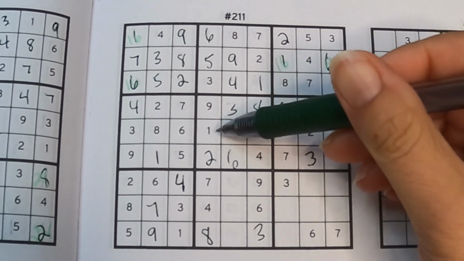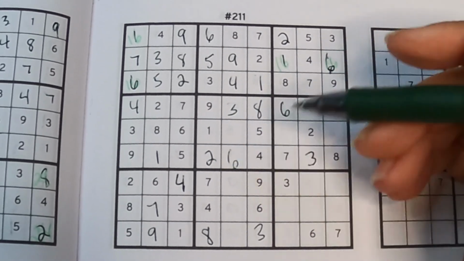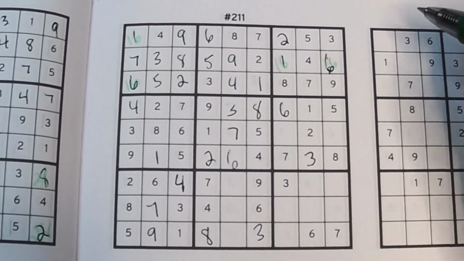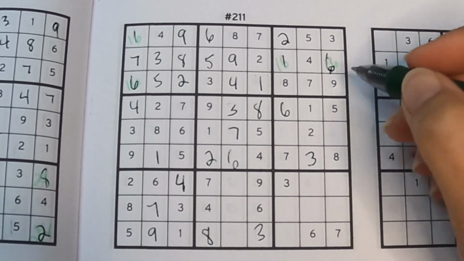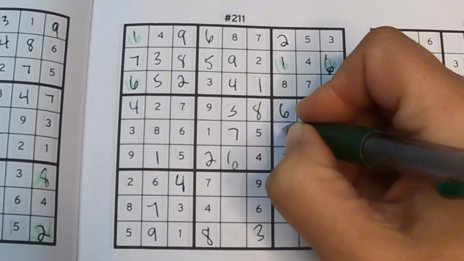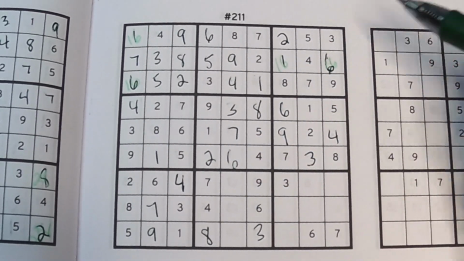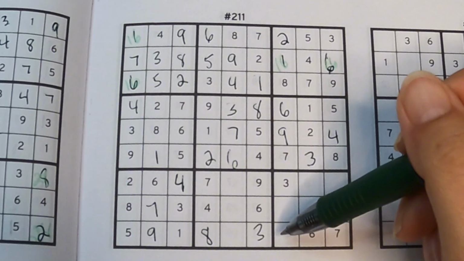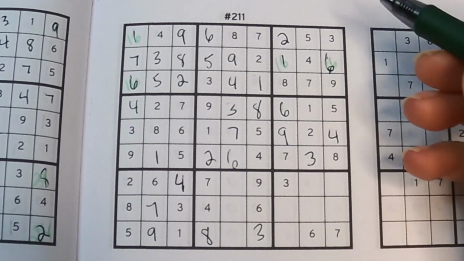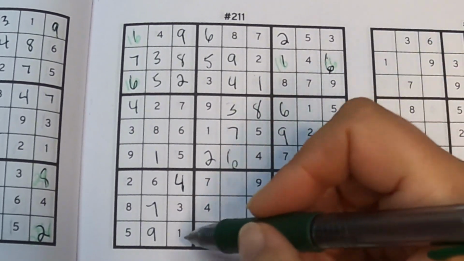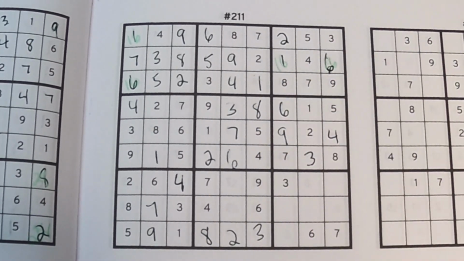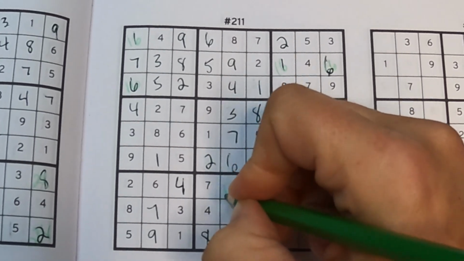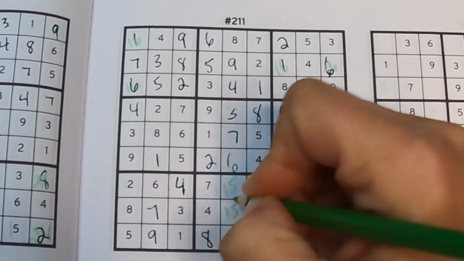For this box now, we've got 1, 2, 3, 4, 5, 6. We're missing a 7. For this box, we're missing 4 and 9. We've got a 9 here, so 4, 9. For this box, we're missing 1, 2, and 5. We've got 1 and 5 here, so this is our 2. I don't see any other help. So 1, 5, 1, 5.